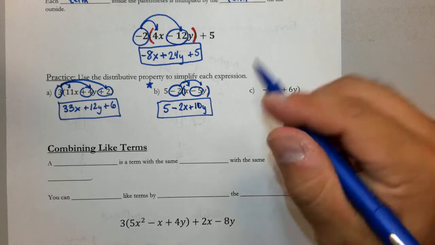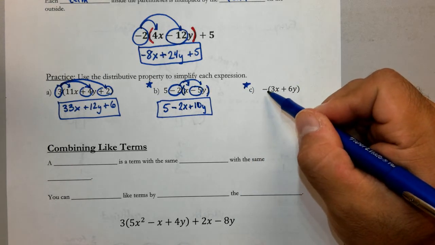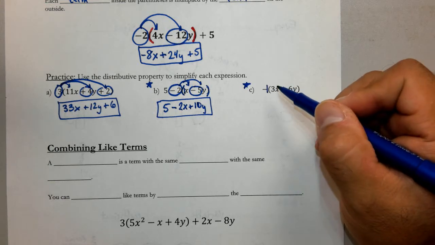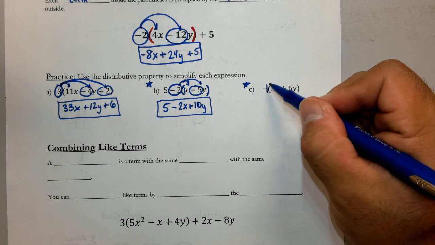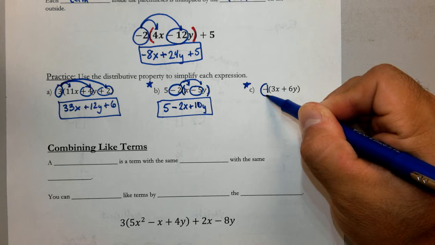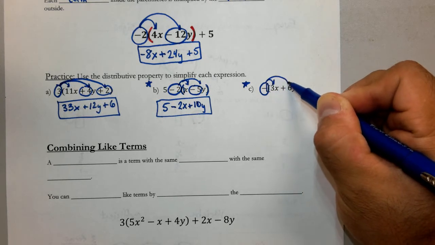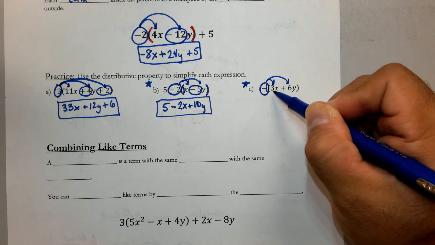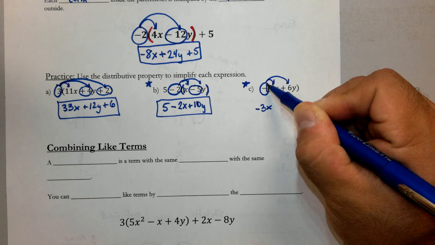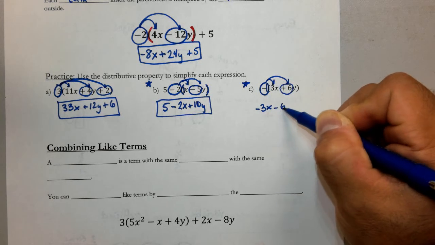Sometimes you have a grouping term, and there's no number out there, but there's a negative. And if that's the case, you can consider it, just like before, as a negative 1. It's like secretly in there. And so when you distribute, you're going to treat this like a negative 1, and you're going to multiply each of these by negative 1. Well, a negative times a positive 3x is going to make that negative 3x, and a negative times a positive 6y will make that a negative 6y.